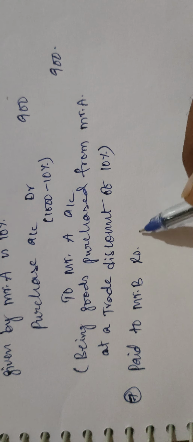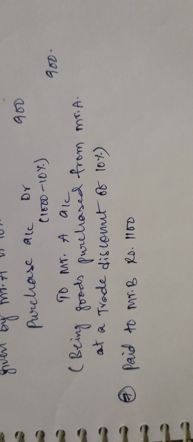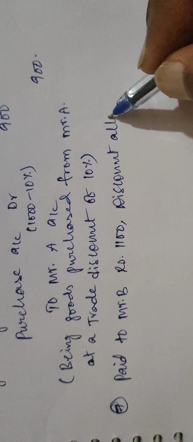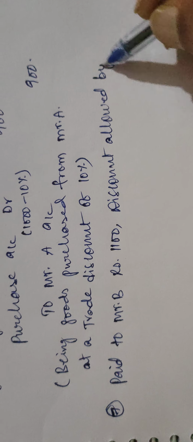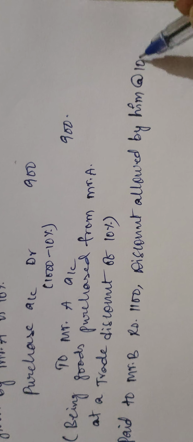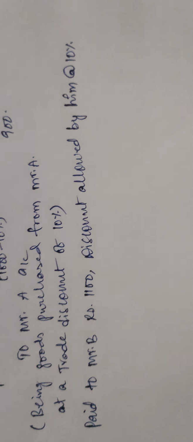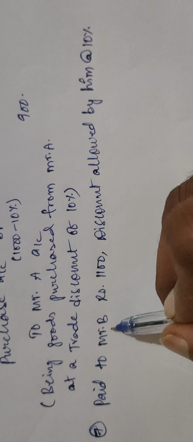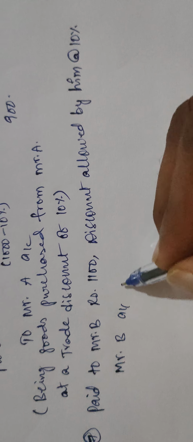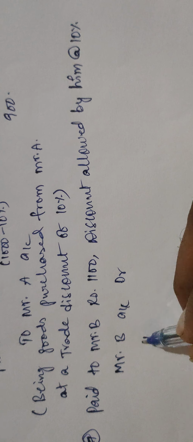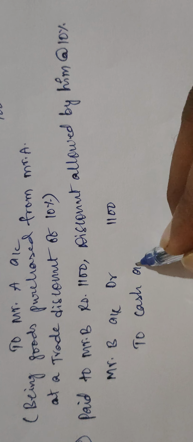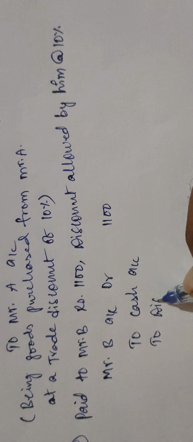And the next thing: if there is a cash discount, paid to Mr. B 1100, discount allowed by him at the rate of 10%. Okay, so we are making payment to Mr. B. Then Mr. B account debit 1100, to cash account, to discount account.